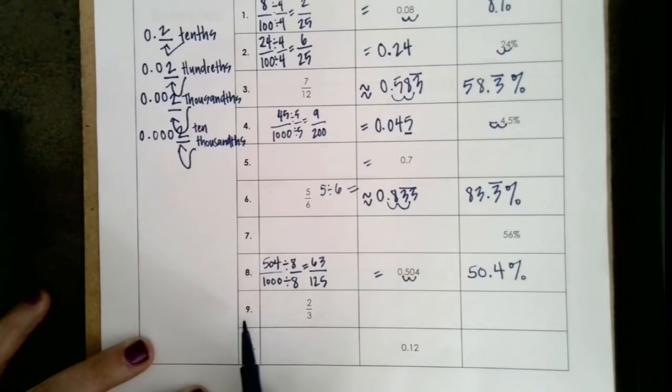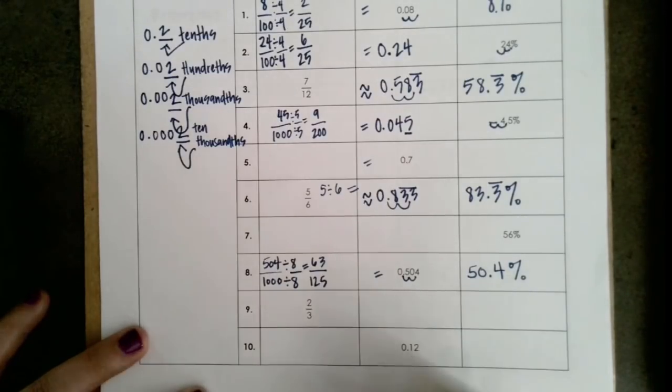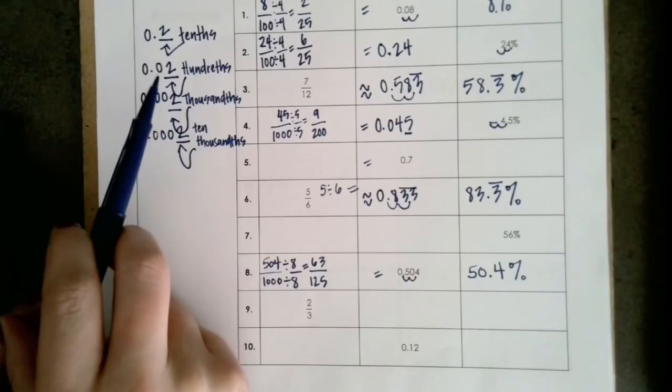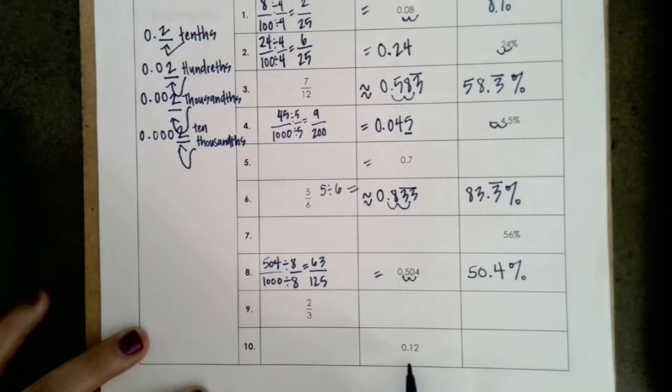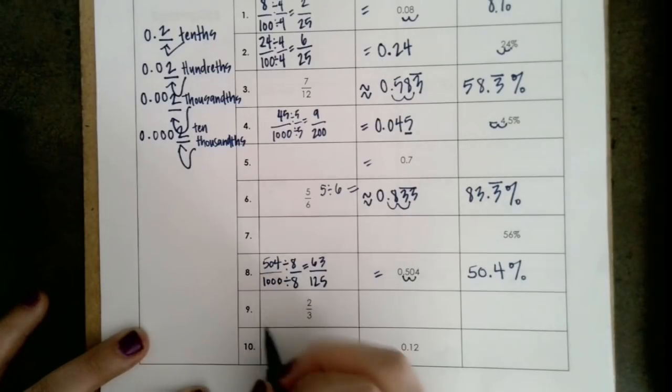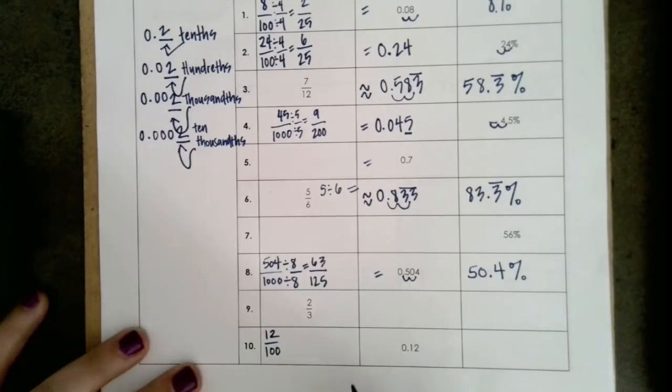Now I'm going to skip over number 9. I'm going to go right to number 10. In the middle I've got the decimal. This time I think I'm going to do the fraction first, just because I want to. So this is only 2 decimal places. So if I look back at my chart up here, 2 decimal places is hundredths. So this is going to be read as 12 hundredths. We're going to write it 12 100ths. And then we're going to reduce it.